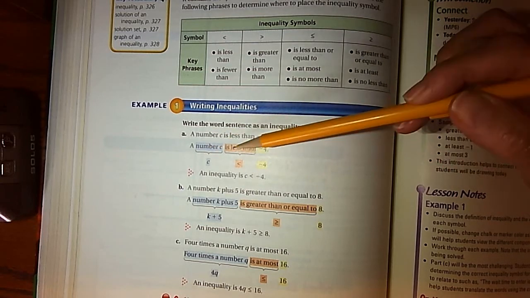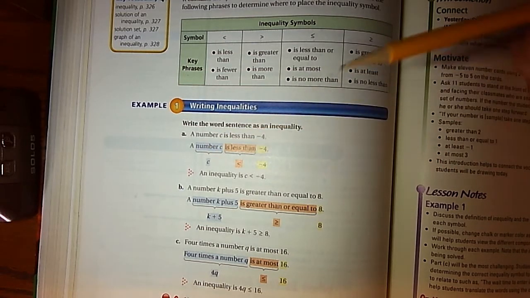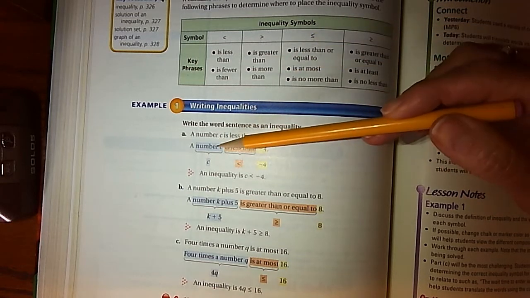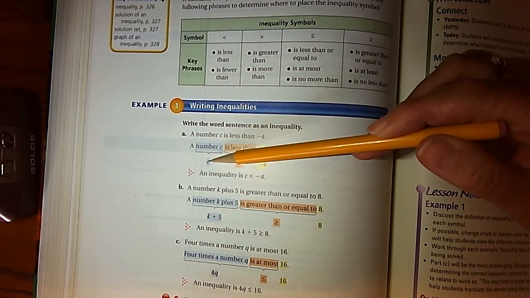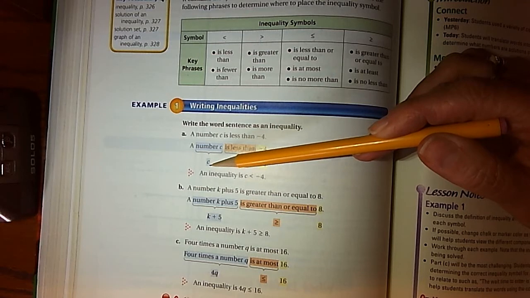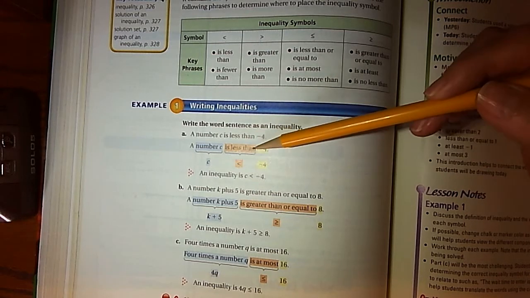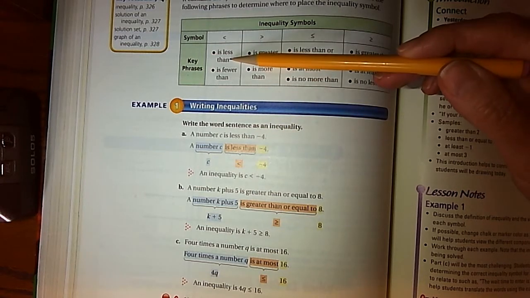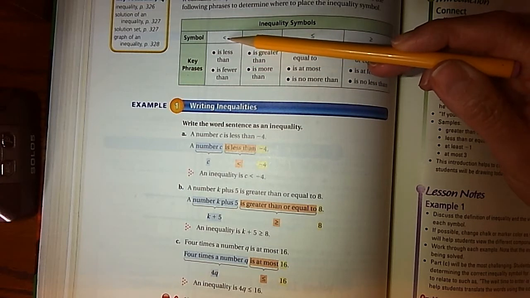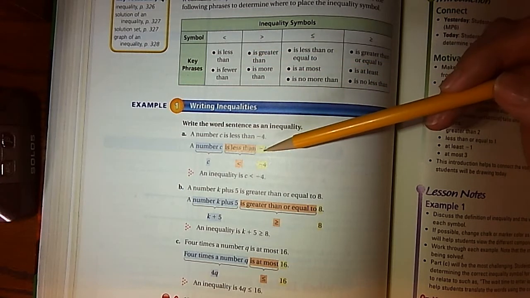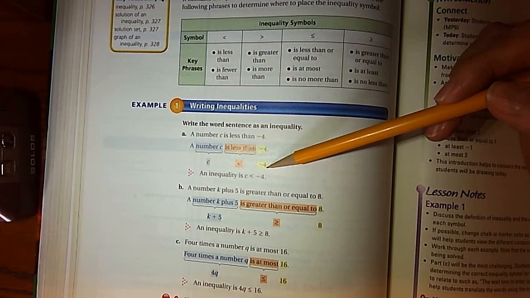So keep in mind these three sections, that's why they color coded it. So a number C, we don't know what C is worth, so we're going to represent that with a variable, just a C, is less than. You can come up here, look at it in the chart, and see what symbol that looks like. -4, and just pull it down.